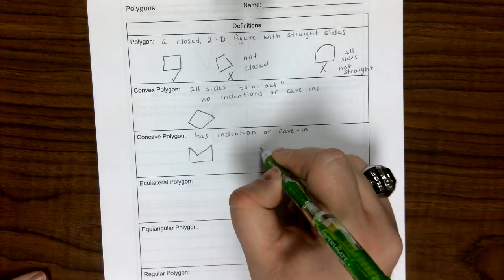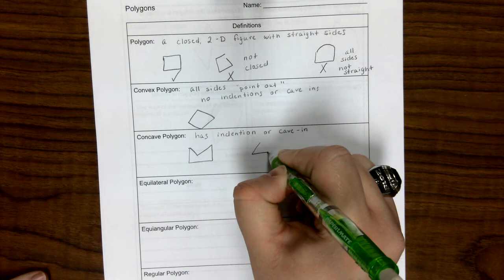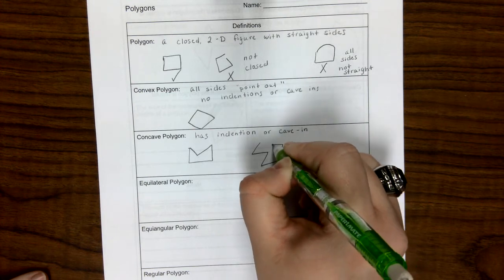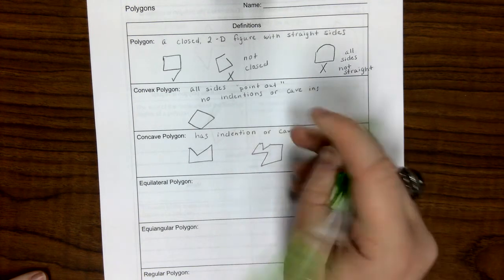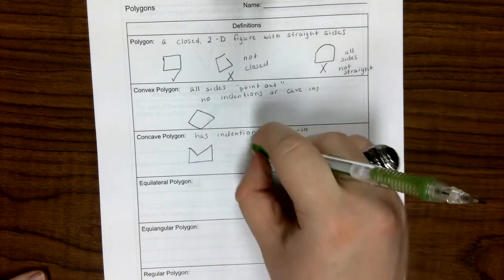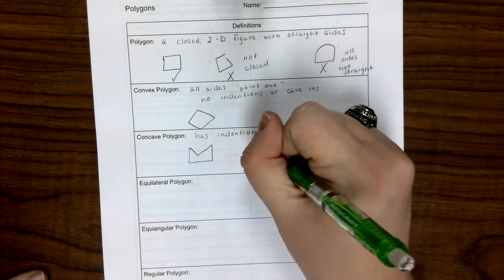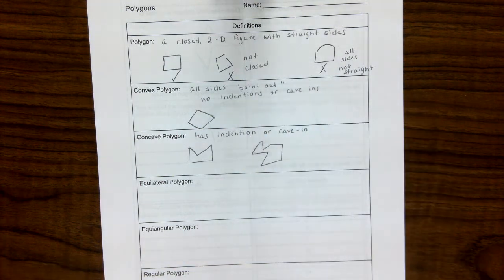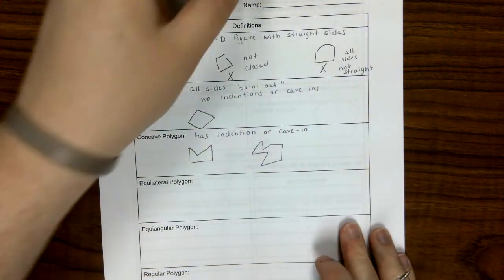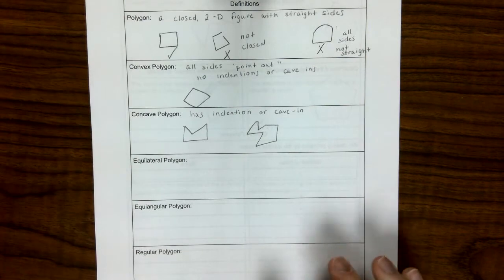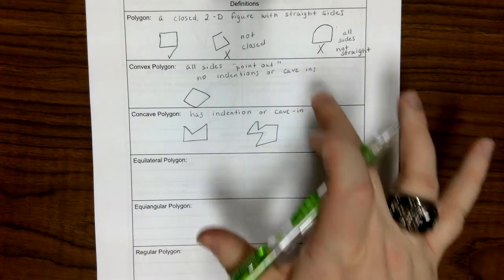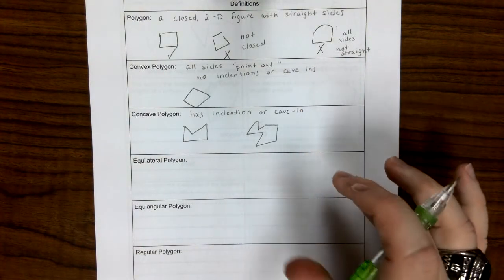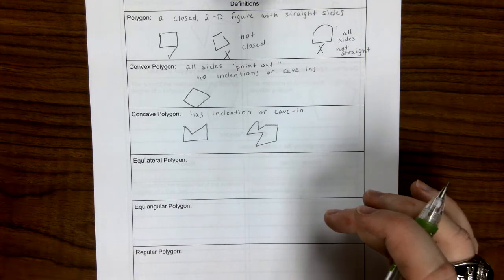I mean, you could have multiple cave-ins. You could do it like this. Let me make it connect. You could have multiple cave-ins. Okay, let's speed that up a little bit. Okay, so that's convex and concave, and that's going to be one of the classifications you have to do is tell me if it's convex or concave.